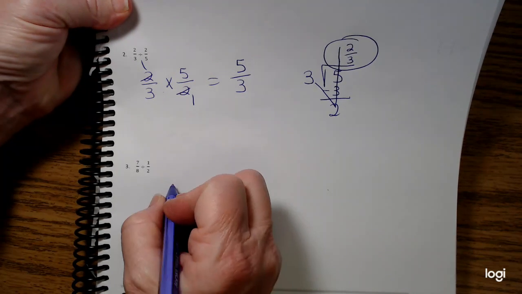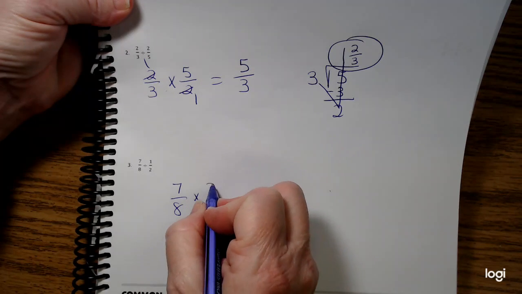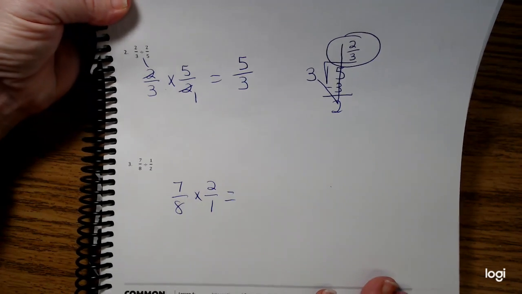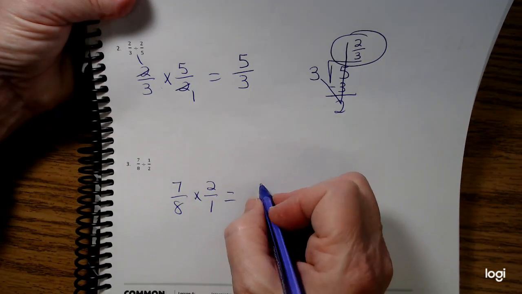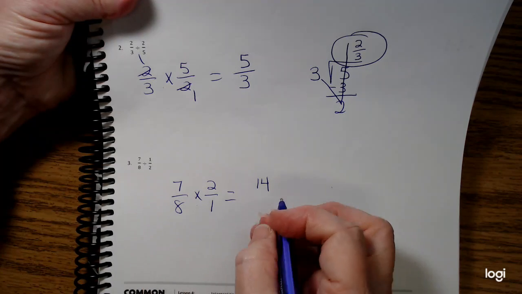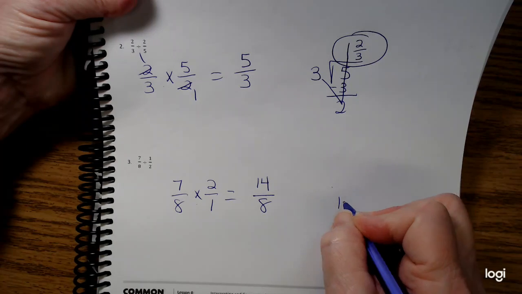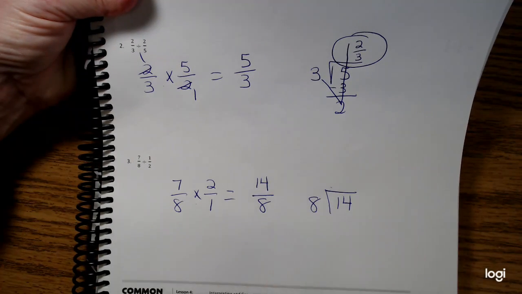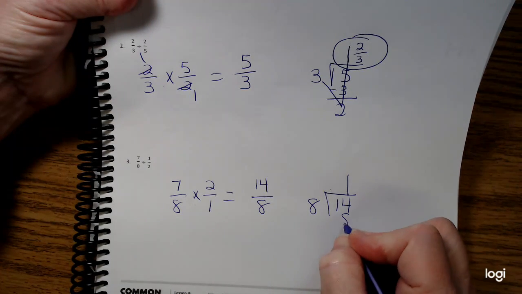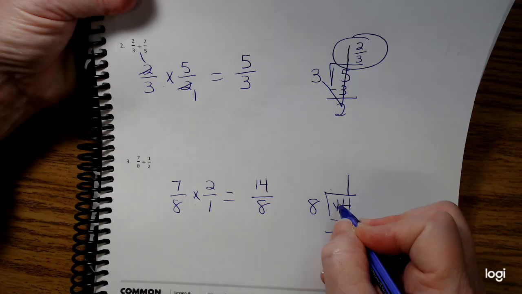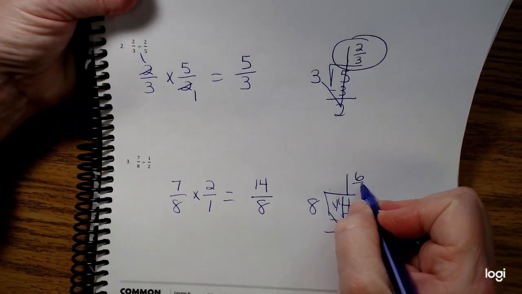Okay, problem number 3. We have keep, change, and flip. I don't see anything that I can cancel that's the same yet. 7 times 2 is 14. 8 times 1 is 8. That is top heavy. 8 goes into 14 one time. If I subtract, I have a 6, 1 6/8.